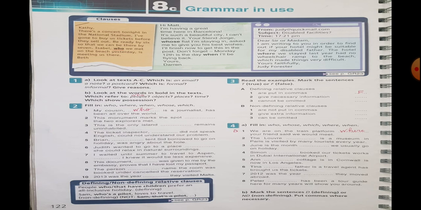Open your books, please, on page 122. Here you have 3 texts. So, Unit 8C, Grammar in Use.